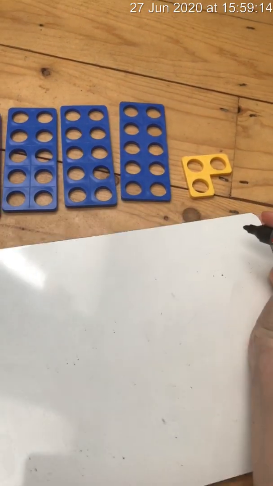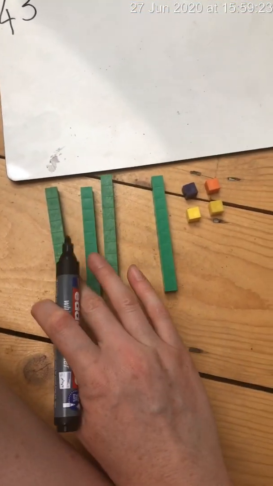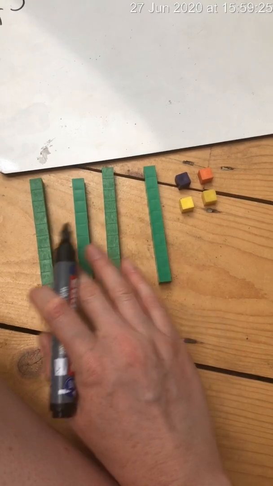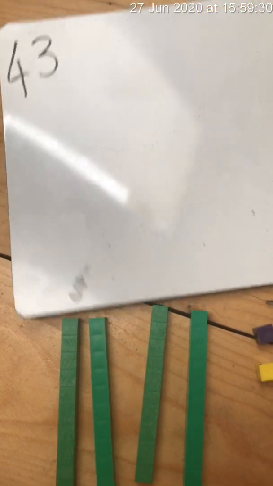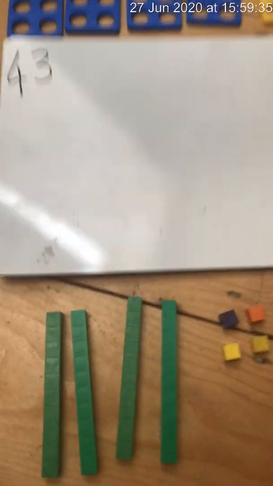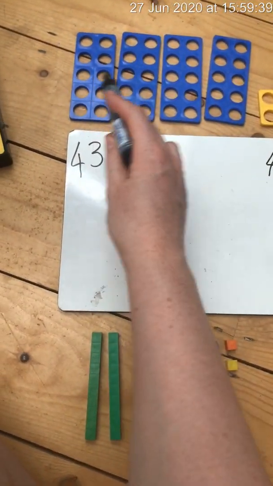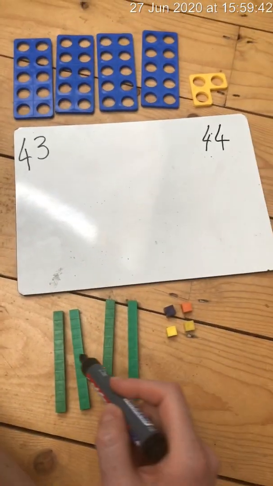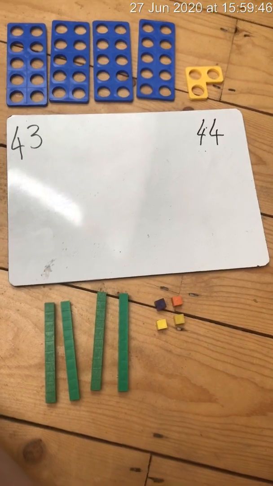And how many ones? 3 ones. Giving me the number 43. Okay, great. Now let's look at my Deans. I've got 1, 2, 3, 4 tens. Okay, and how many ones? 1, 2, 3, 4. Okay, so that's what they are representing. 43 is represented by my Numicon and 44 is represented by my Deans.